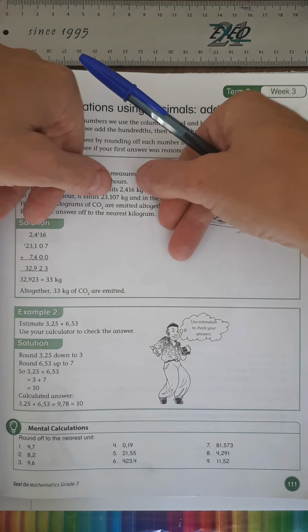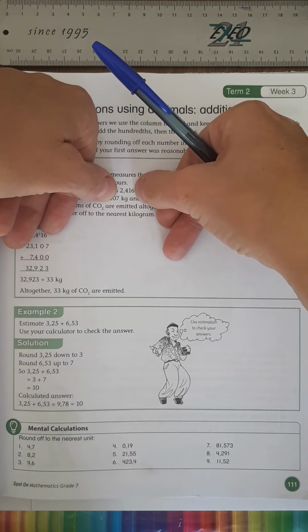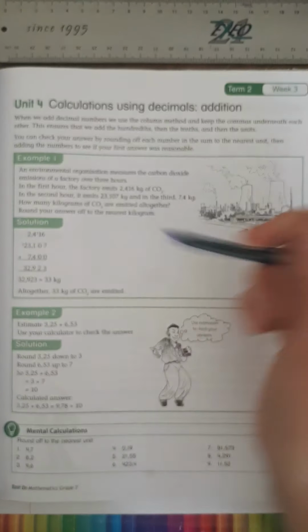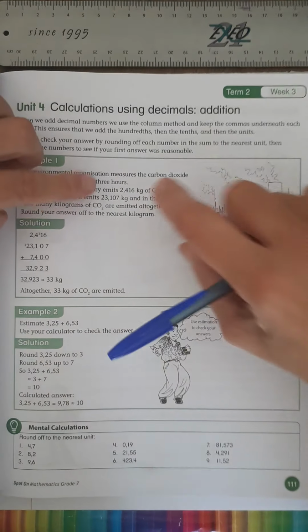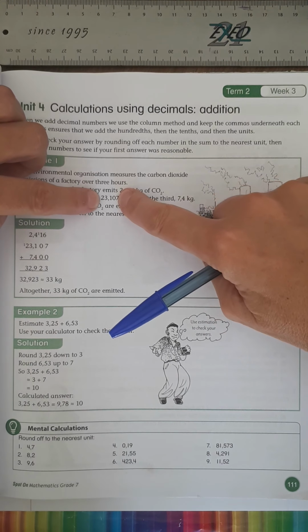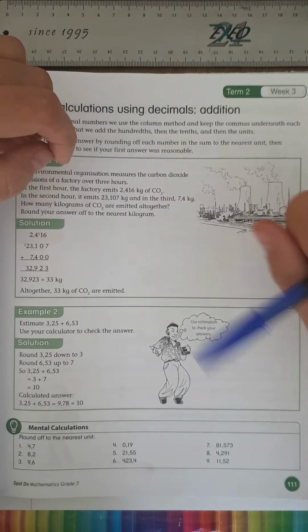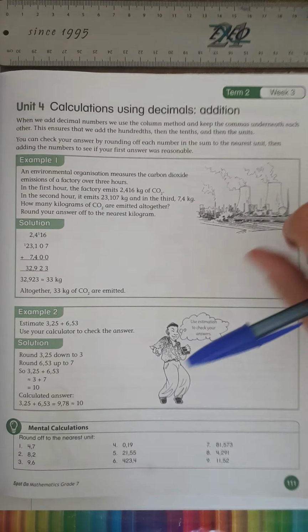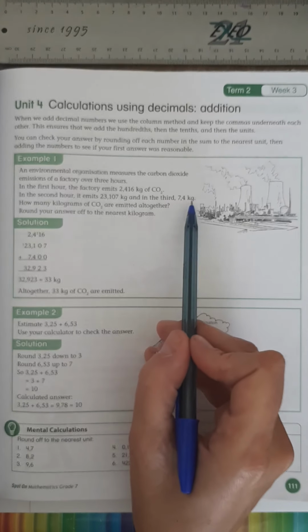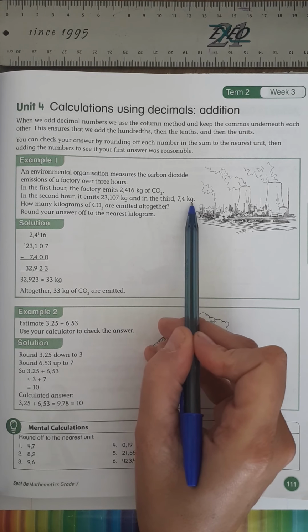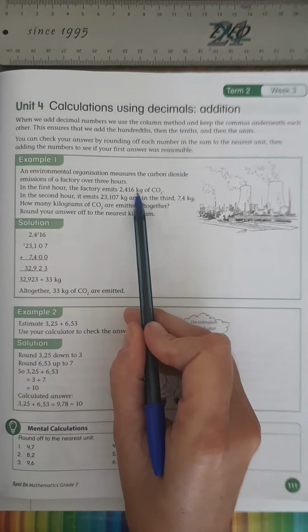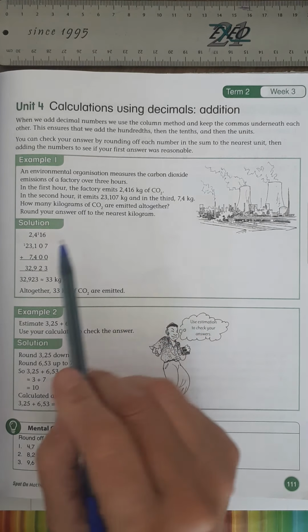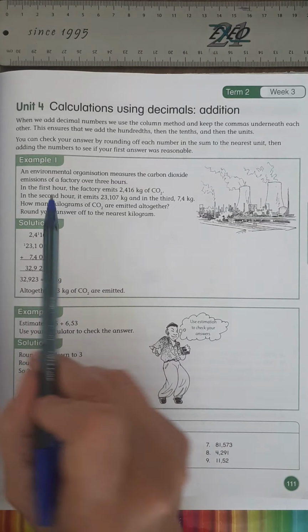Okay, but now the important part for you. This is your important part. 2,416. In the second hour, it emits 23,107. And in the third, 7,4 kilograms. Now, I immediately check my units. Are they all the same? Kilogram, kilogram, kilogram. Yes, they are. Then I don't panic. Then I just go on.